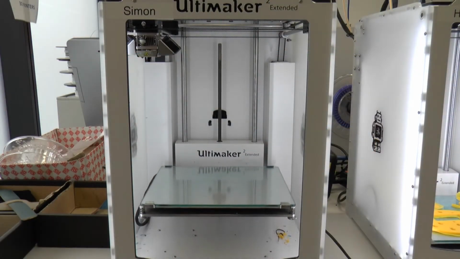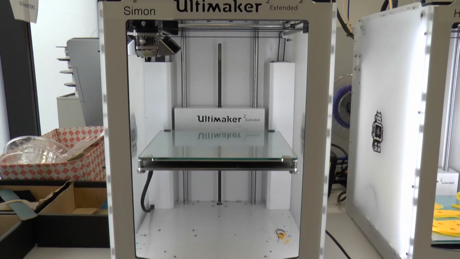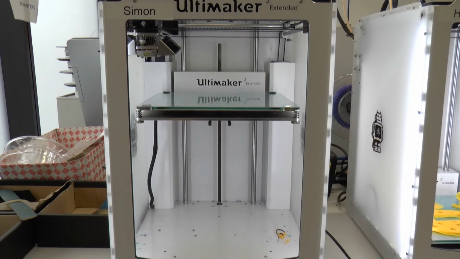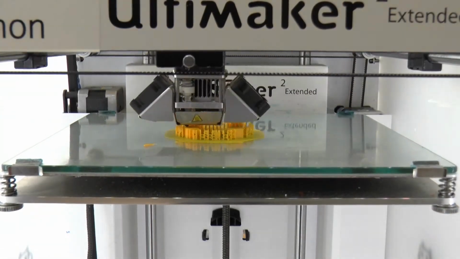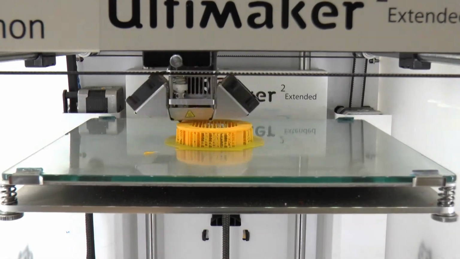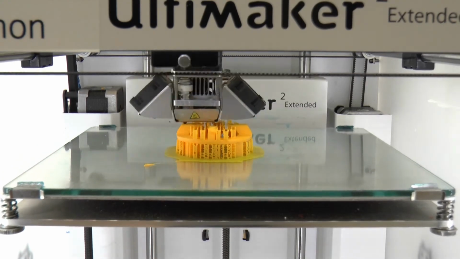It is worth monitoring your print initially to check that it starts correctly, but after this you can leave it and return to collect it later on. Depending on your design, printing times can be anything from half an hour to several days.